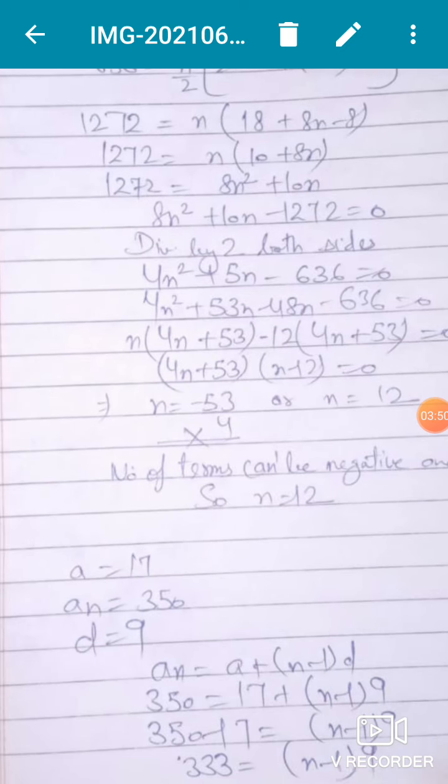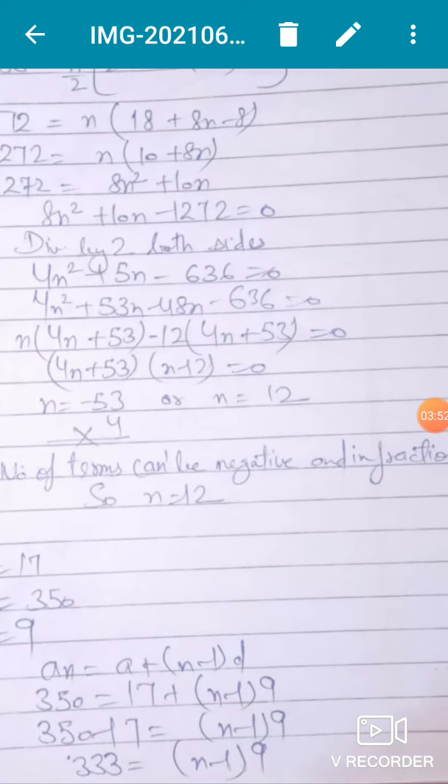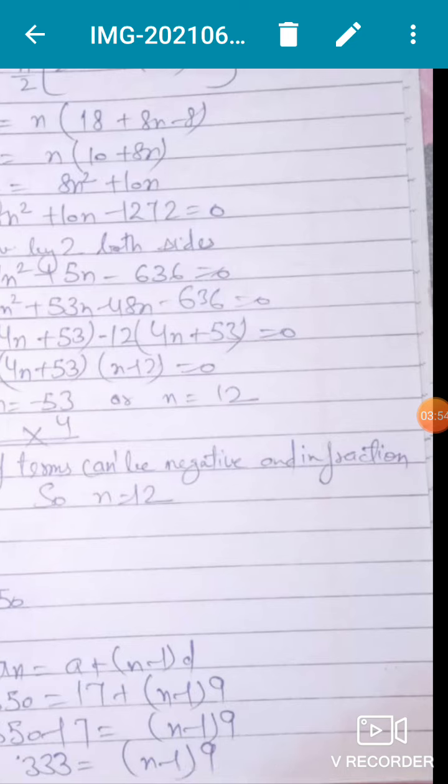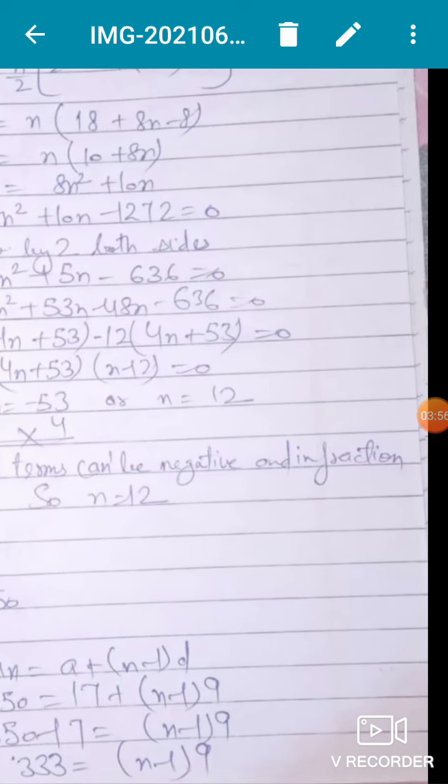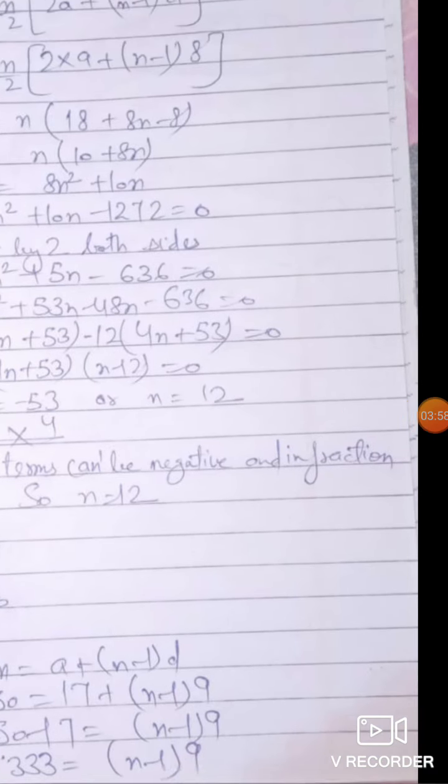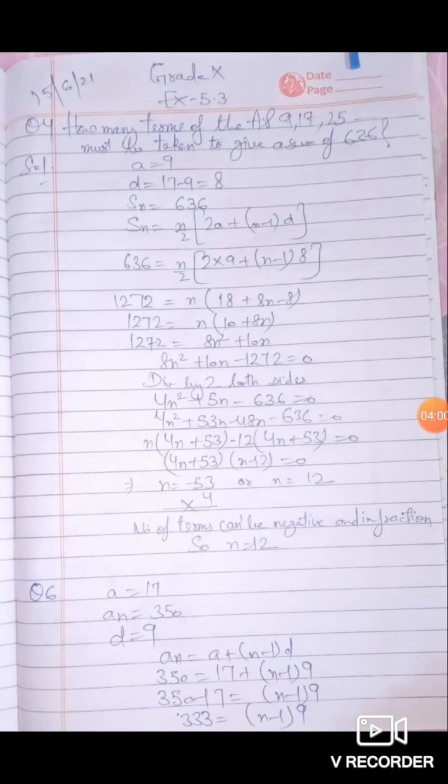We have to write it also. Look, I have written it also: number of terms can never be negative and in fraction, so we will take only one value of n, that is 12. So in this way we will solve.